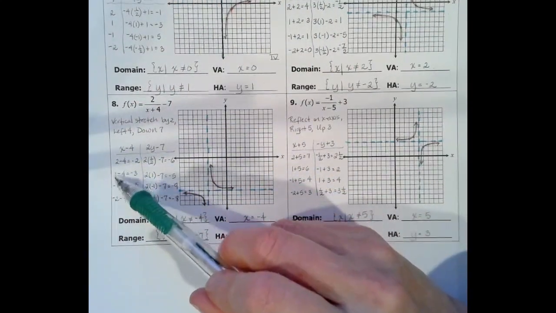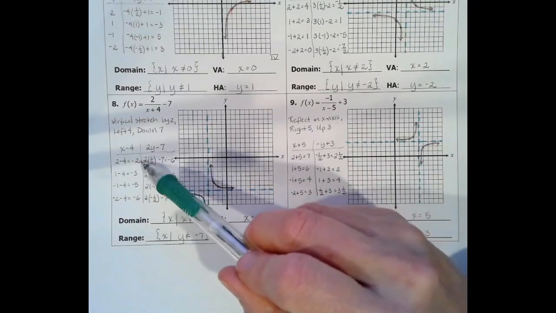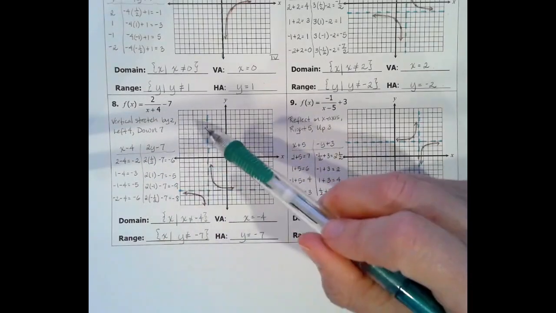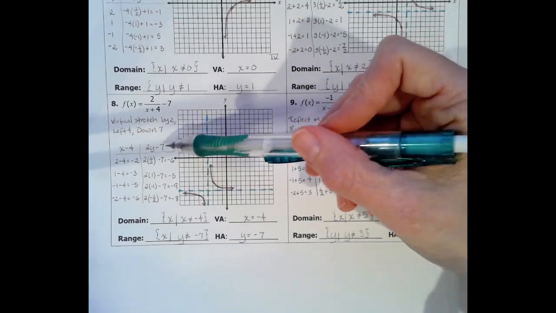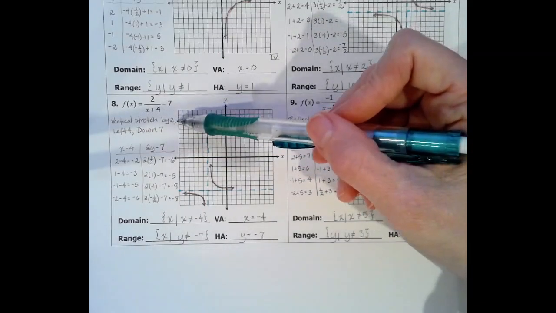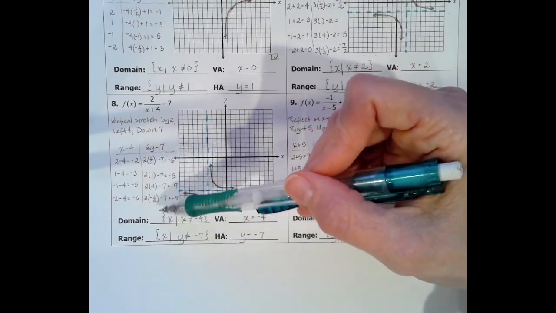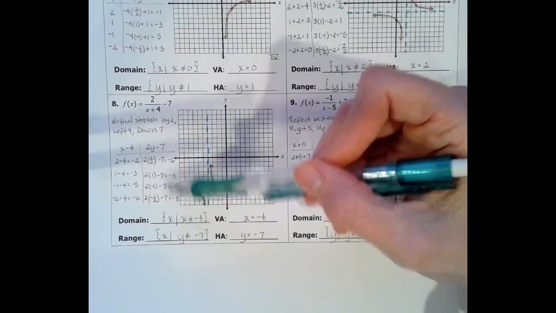So we'll take 2, 1, -1, and -2, and we're going to subtract 4 each time and we'll end up with -2, -3, -5, and -6. Now, it's a little bit harder on the y side. On the y side, we have a vertical stretch by 2. So I'm going to take my y values and multiply every single one of them by 2. But then I've also got to go down 7, so I'm going to have to subtract 7 as well.